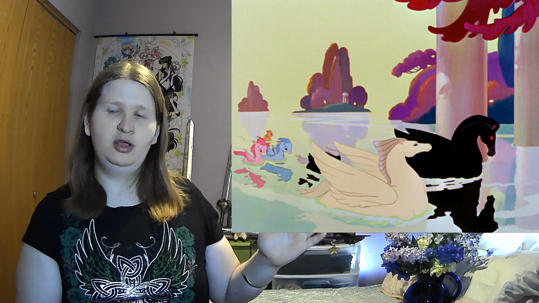And it's all of them interacting with each other. It starts off, we see this family of Pegasi flying around, interacting with each other. There's the father, there's the mother, and I think there's like 4 little babies flying around, and they swim like swans because they have wings, and they're just adorable.